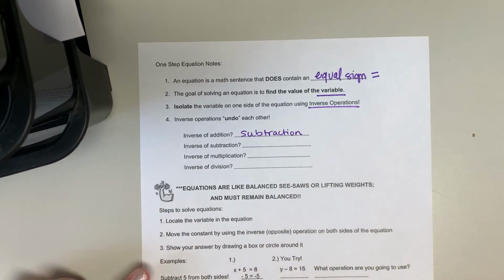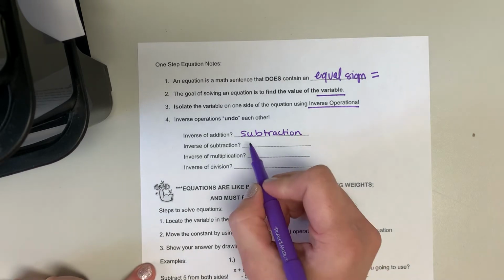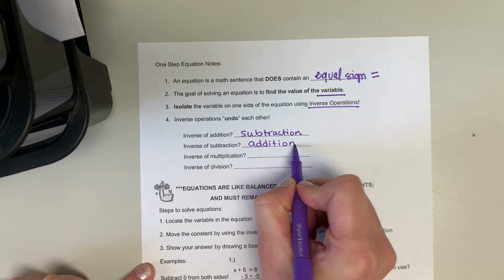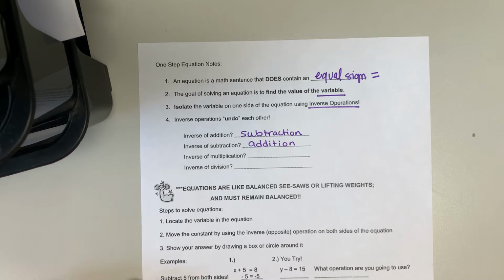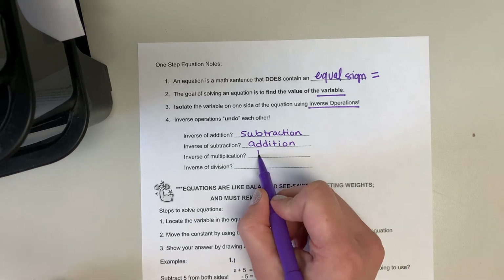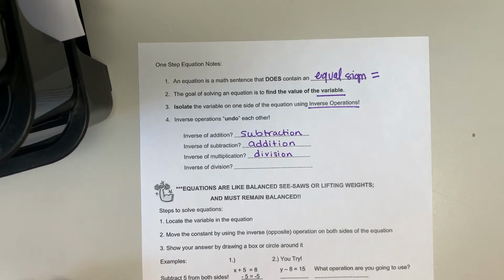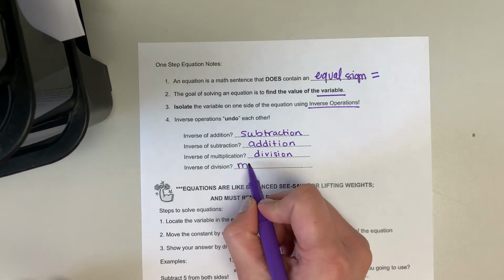What is the inverse of subtraction? Addition. Now, the inverse of multiplication, division. And the inverse of division, multiplication.